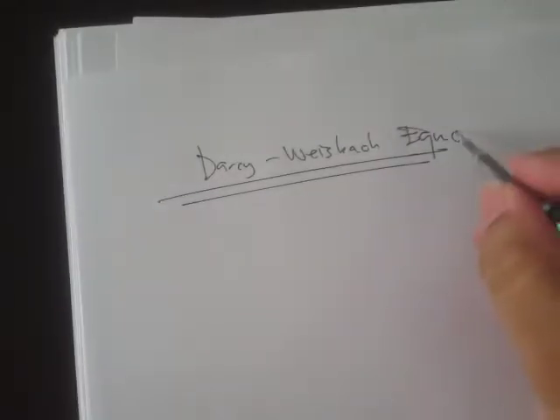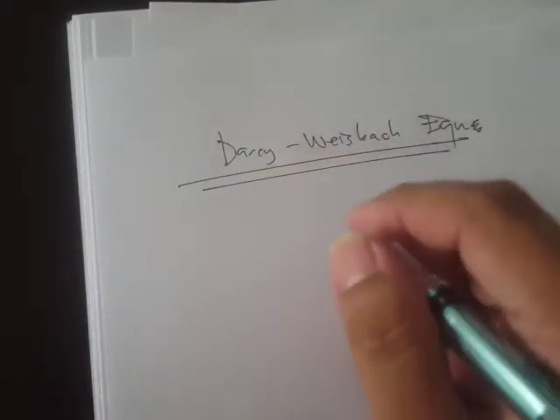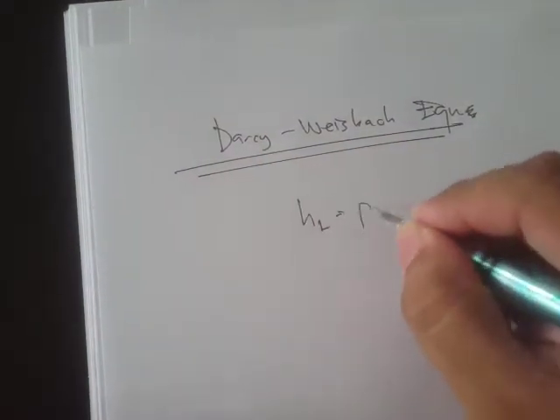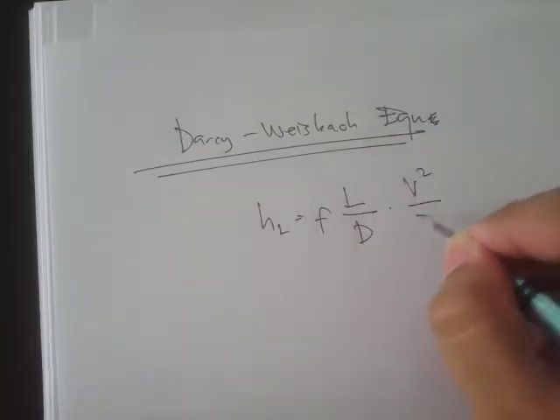There are many individuals who have proposed equations or descriptions regarding this head loss, one of which is called the Darcy-Weisbach equation. Again, this Darcy-Weisbach equation is just one of the many proposals regarding the computation of head loss. It is mathematically expressed as h sub l is equal to f times L over D times v squared over 2g.